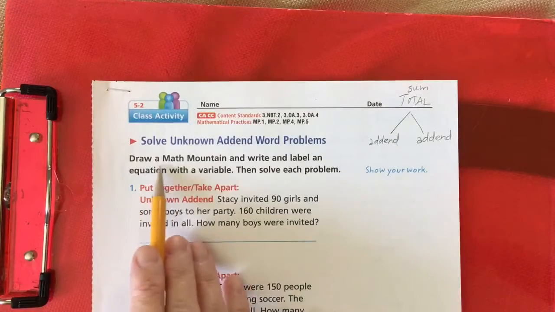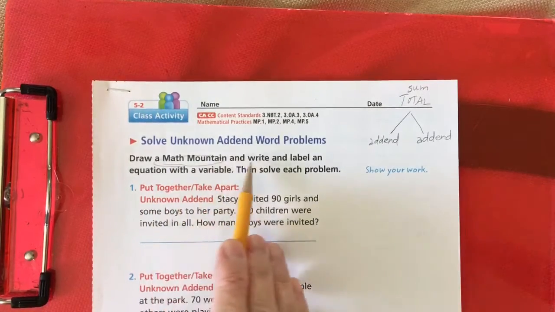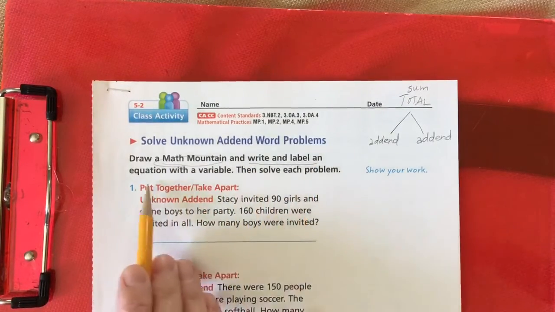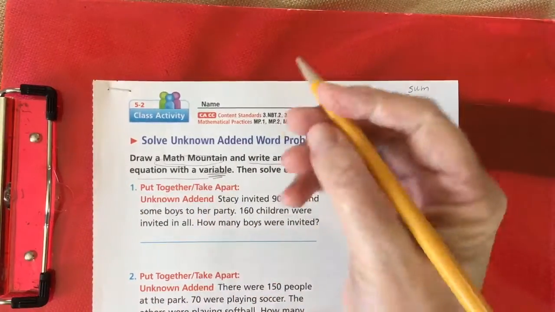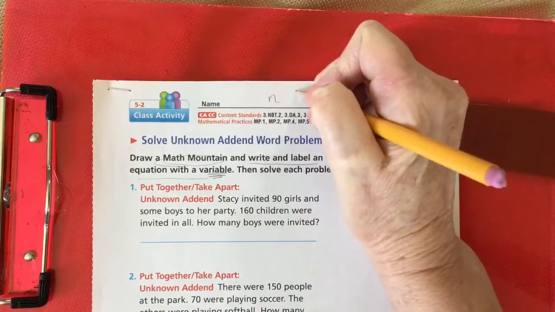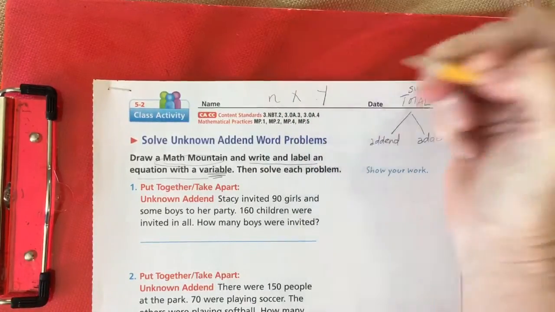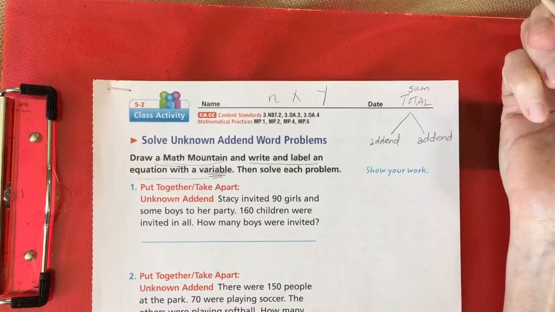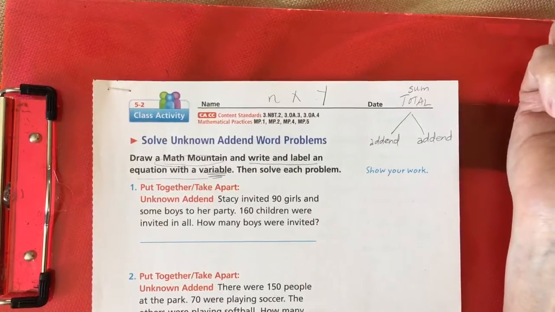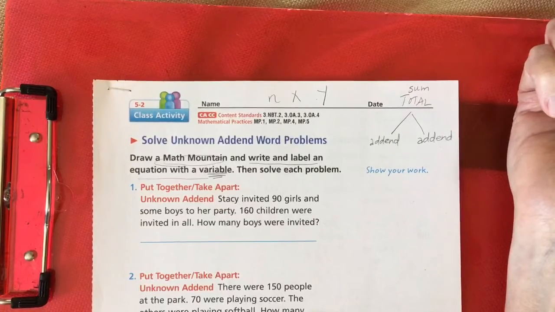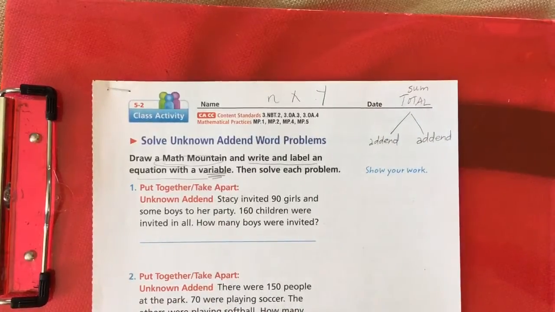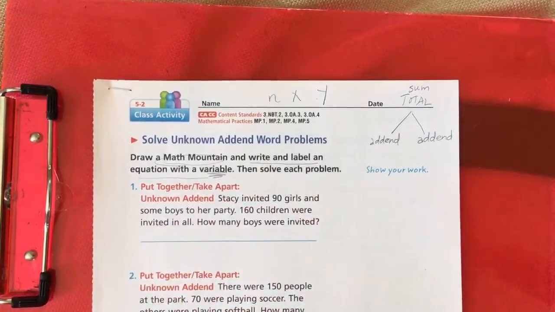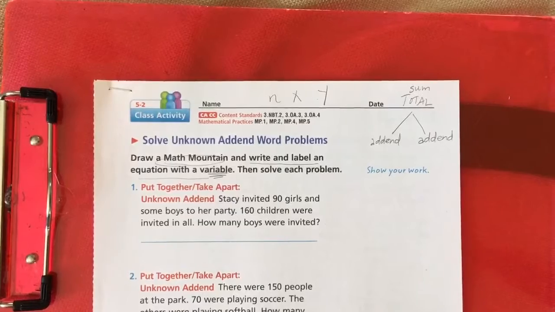All right, they want you to actually draw the math mountain, and they also want you to write and label an equation with a variable. Okay, so remember, variables can be things like n or x or y. And sometimes in our class, if they were talking about grapes, we would use G for the variable. If they were talking about apples, we would say A for the variable. Okay, and then they want us to solve each problem. All right, so here we go.